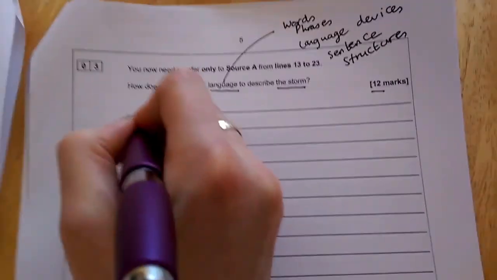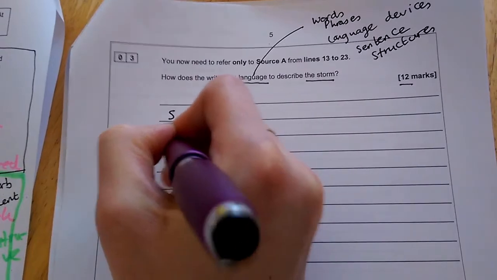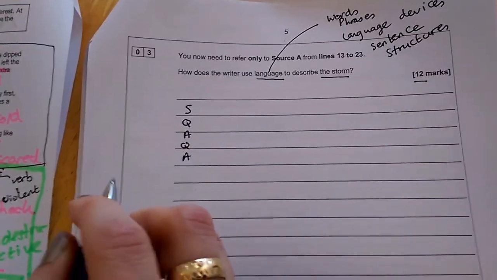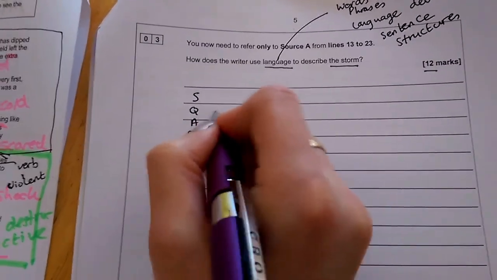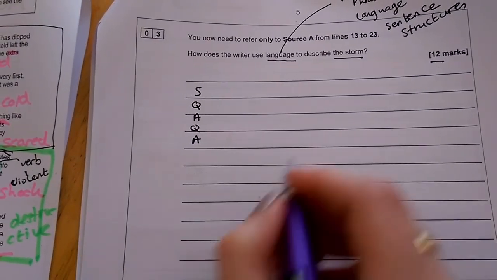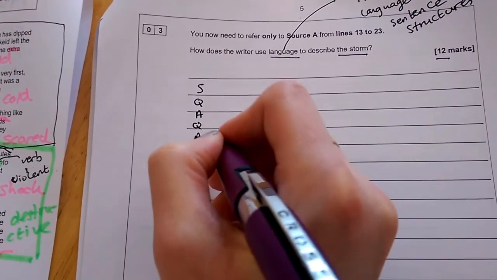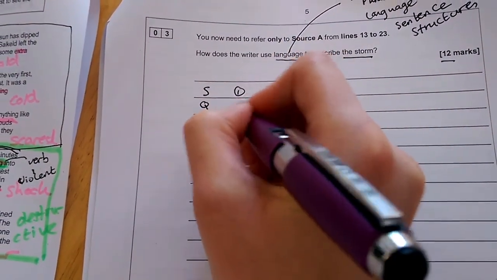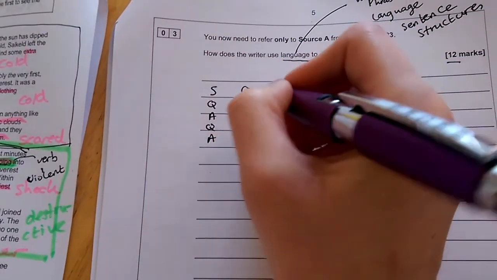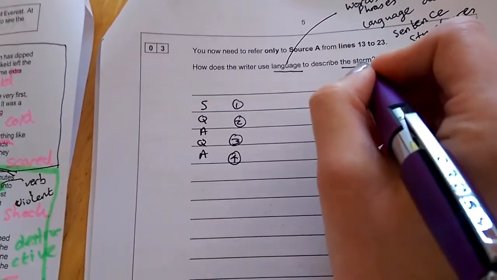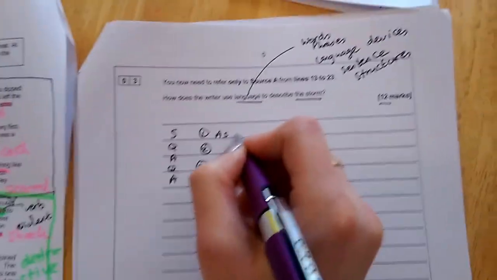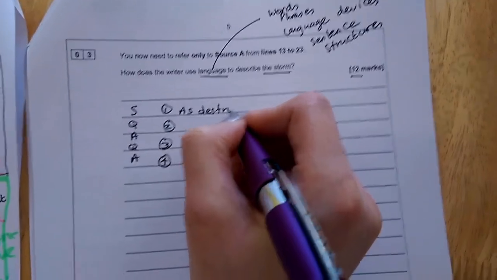Now as we do this, we are looking for quote, analysis, times 4 responses. Your quotes will always be the deliberate word choices that the writer's made. You're looking for about 4 of these, so I will quickly make a plan of my 4 statements to help you guys out. So how do they use language to describe the storm? They use language to describe the storm as destructive.